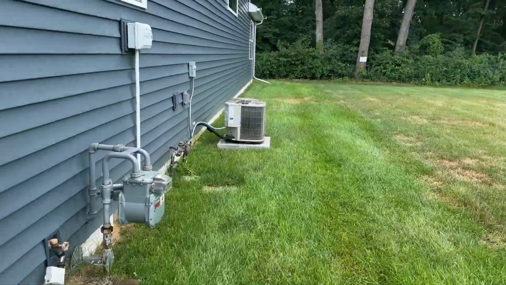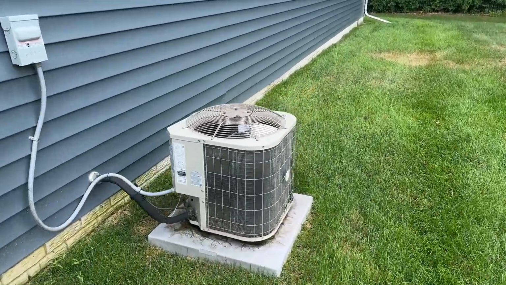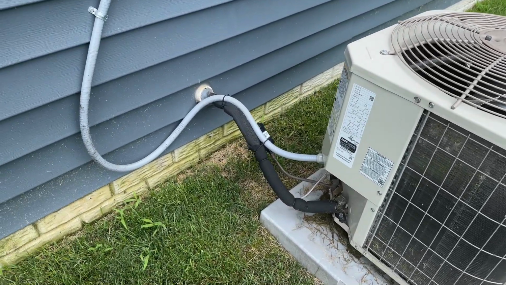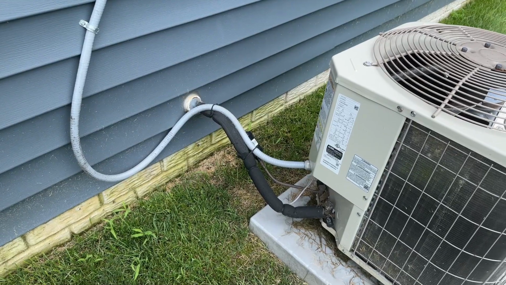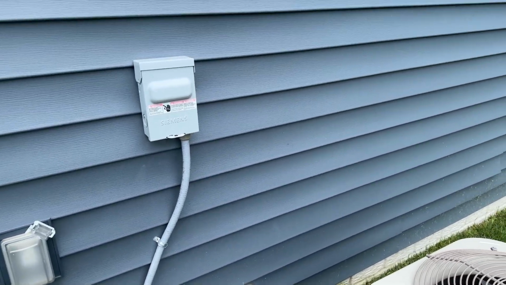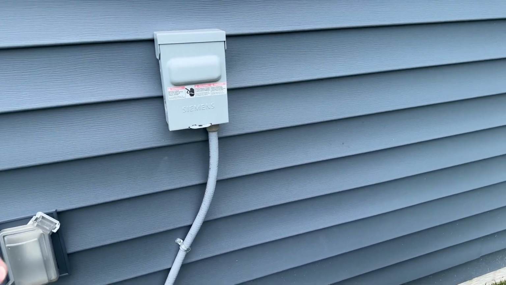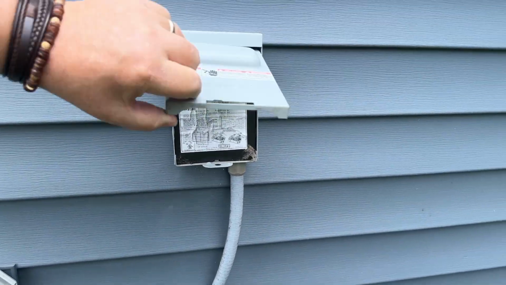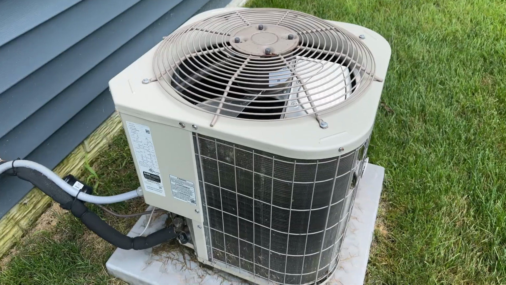This is the compressor for the air conditioning unit. So that little black insulated line and the copper line, those are the same two lines that we saw that go to the furnace. And then this gray line here, this is the electrical disconnect. There's actually a set of fuses here again also that may need to be replaced if something goes wrong.